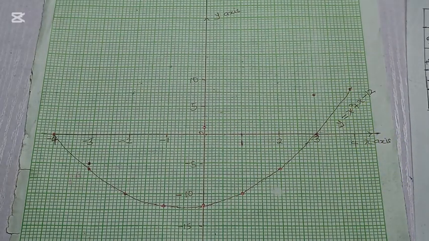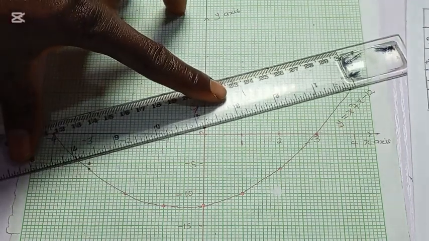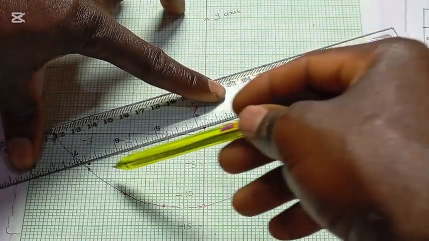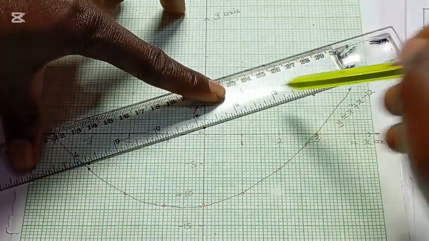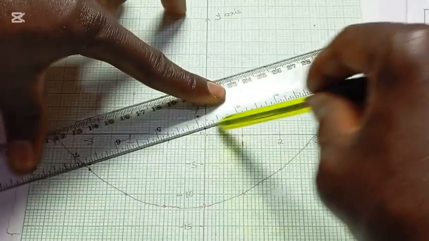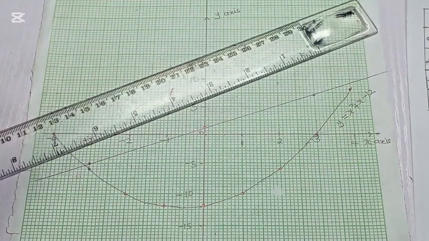Now, I'm going to use my ruler and draw a straight line. So you can see this straight line, and you can see how they align themselves. And there it goes. And that is exactly what I have.